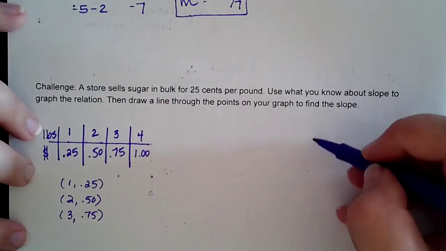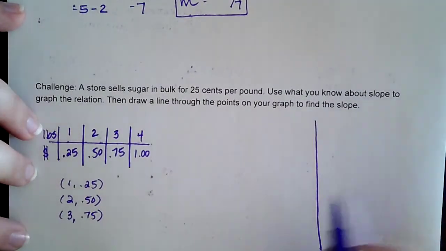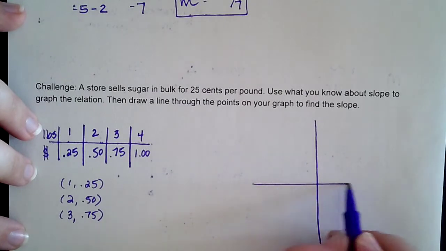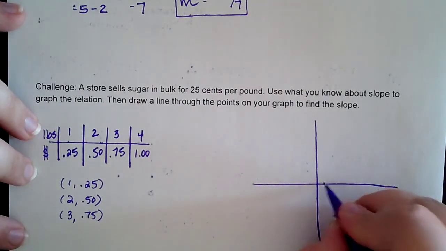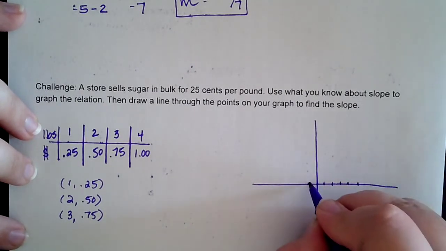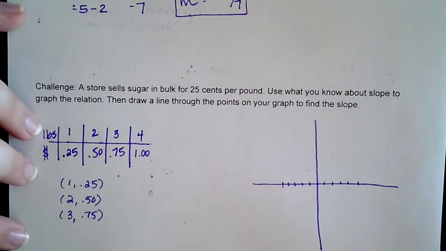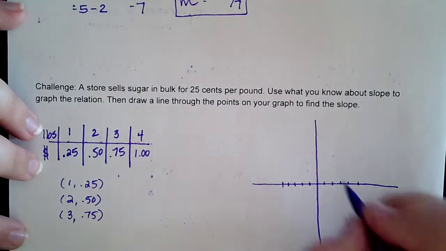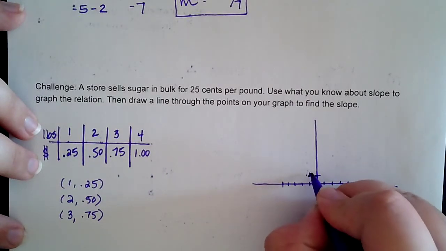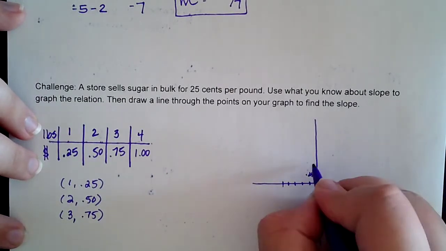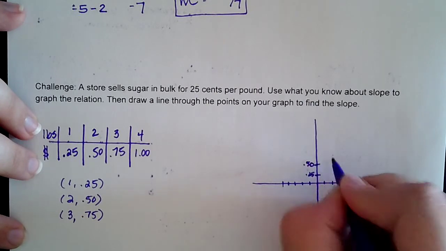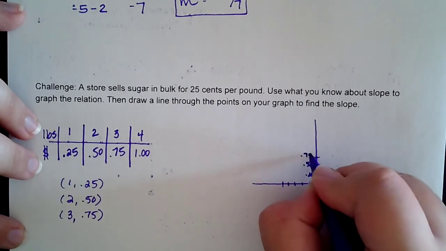So when I go over and I graph this, as I've been seeing up to this point, 1, 2, 3, 4, 5, 1, 2, 3, 4, 5, I'm going to make my tick marks on my y-axis go up by 0.25, not by 1 like they are on the x-axis. It's just a personal preference so that it graphs a little bit easier.